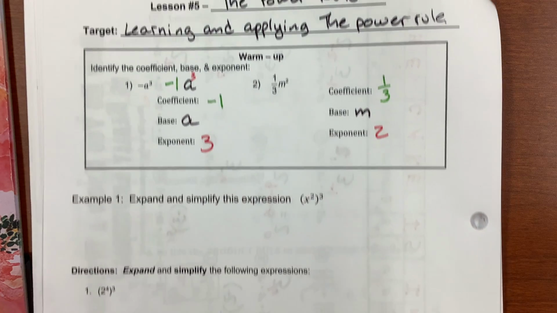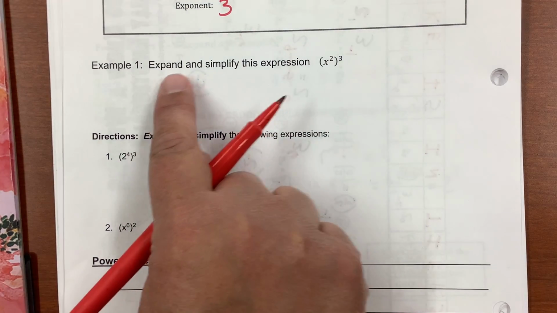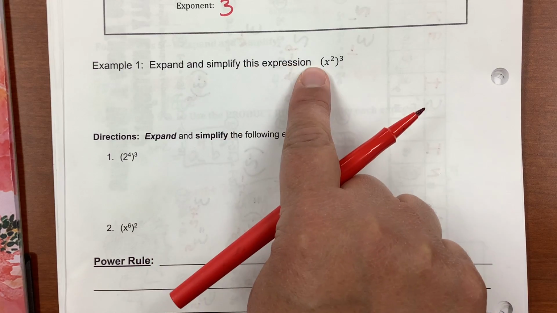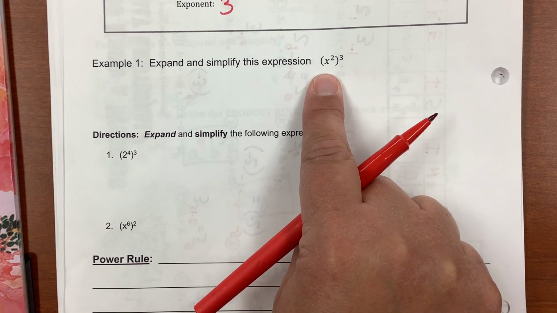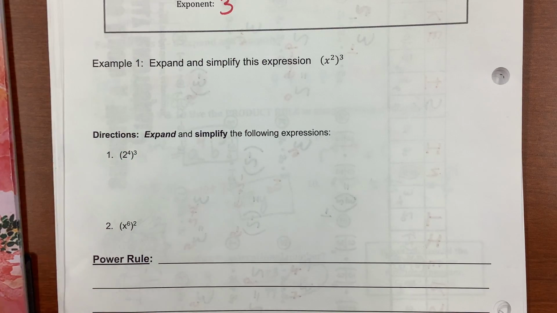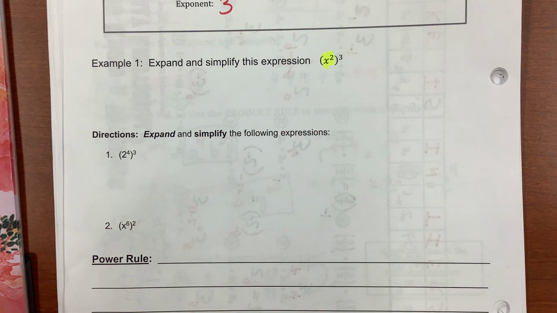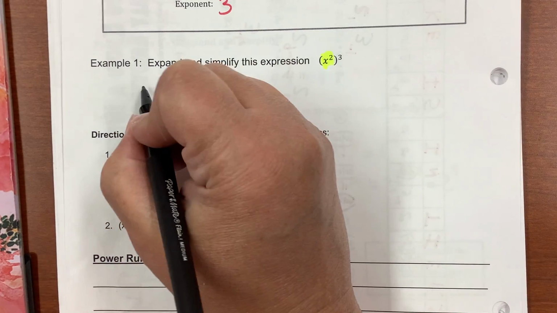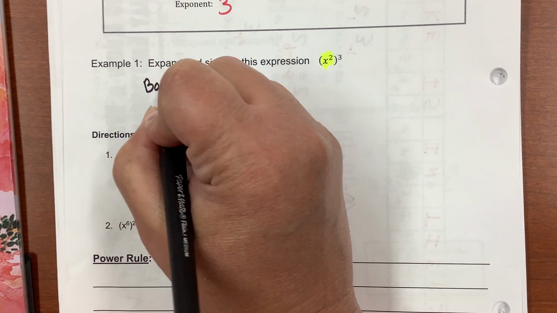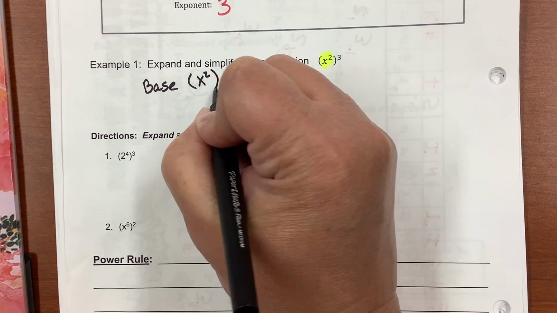All right, now we're gonna do some examples. So, expand and simplify this expression. I have x squared in parentheses. So the base is x squared. We've not had that before. We haven't had a base that had an exponent before. So I'm just gonna kind of write that over here. The base is in parentheses x squared.